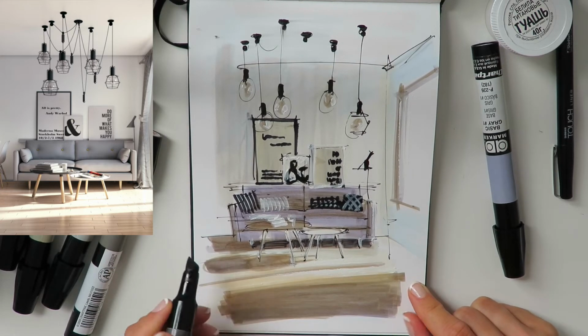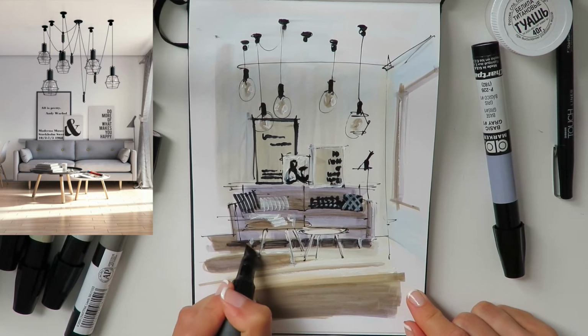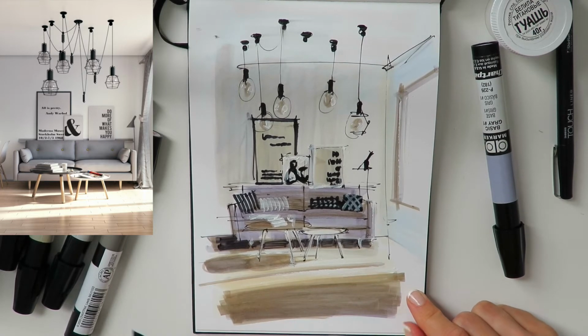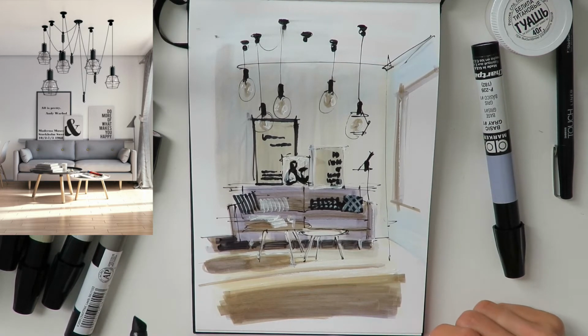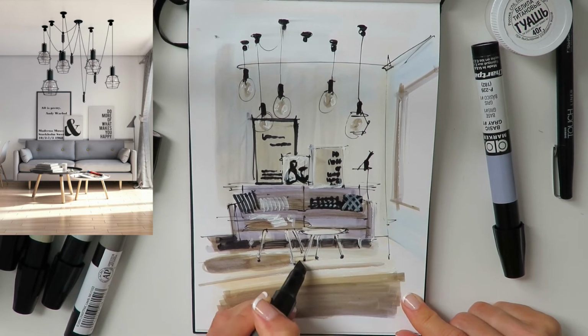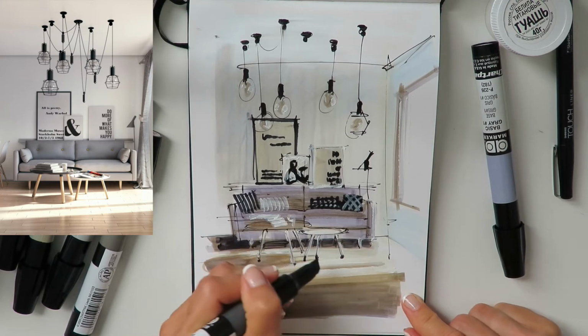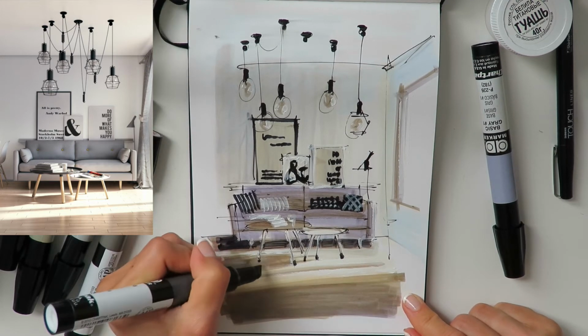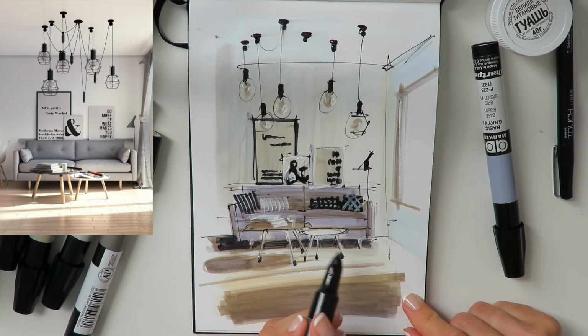And at the end of this lesson I will add some nice bouquet, some cool composition to one of these coffee tables in order to support our tip number 6, which was fresh flowers and botanicals.